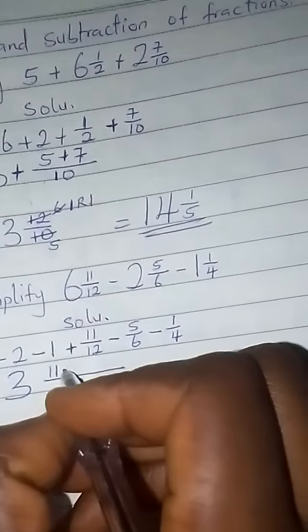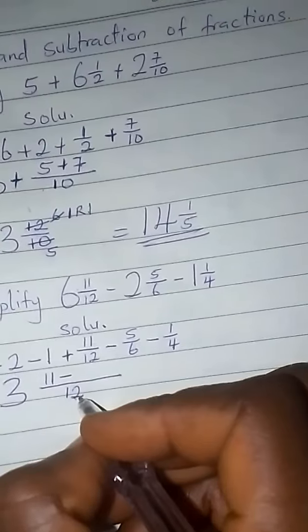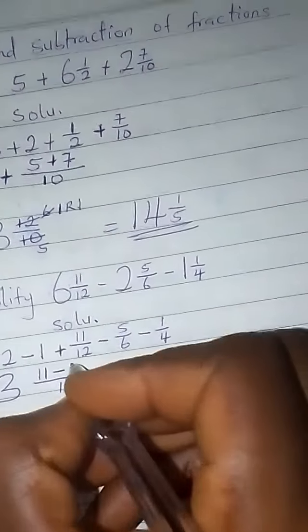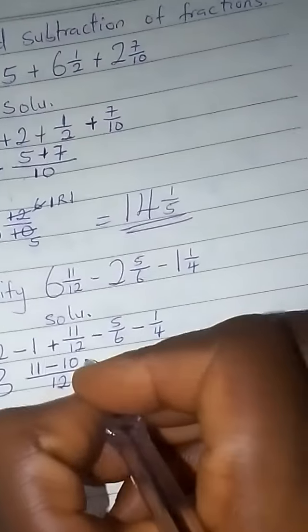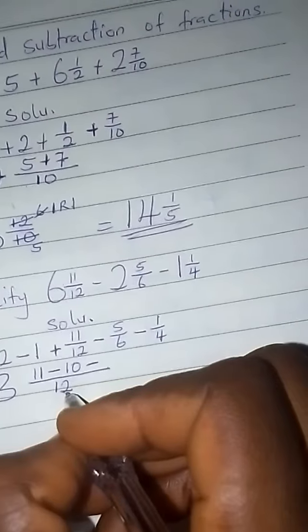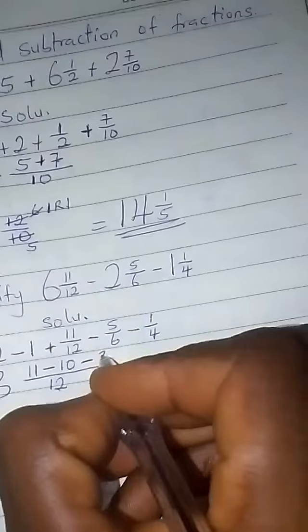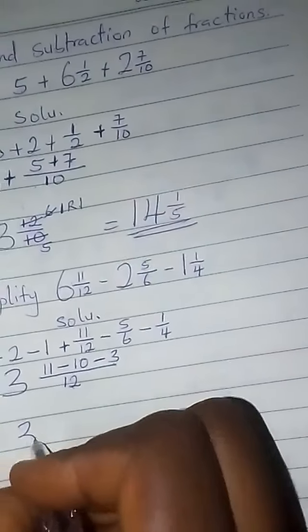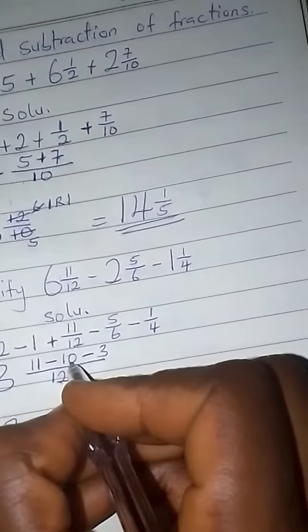Then our operator is minus. You put minus. 6 divided by 12 will give us 2. 2 times the numerator, which is 5, will give us 10. Then our operator here is also minus. 4 into 12, it will give us 3. 3 times 1 will still give us 3. Are you getting it? So we bring down our 3. 11 minus 10 will give us 1.